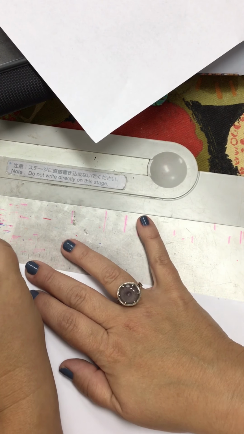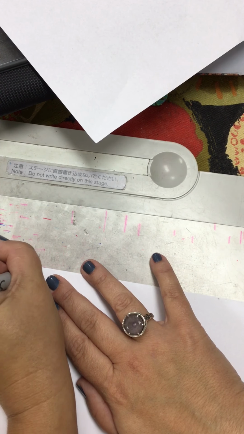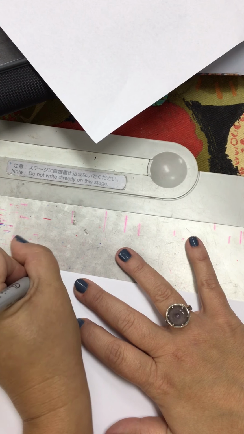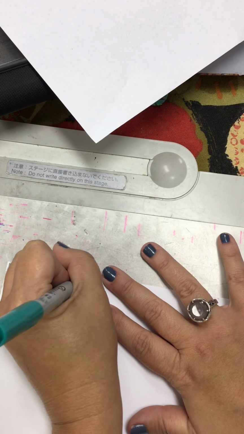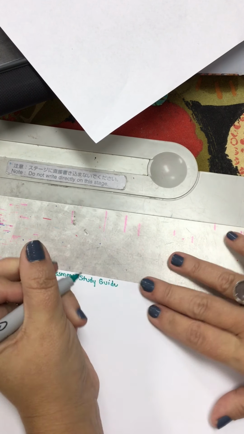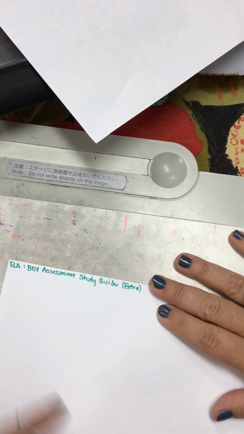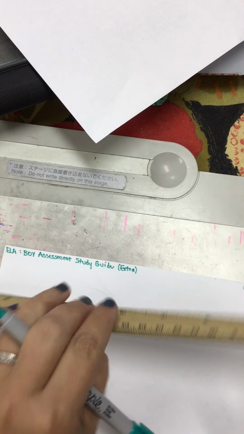So up here, I want you to write ELA and just abbreviate it BOY for beginning of year assessment study guide. And just put in parentheses extra because this is extra information.